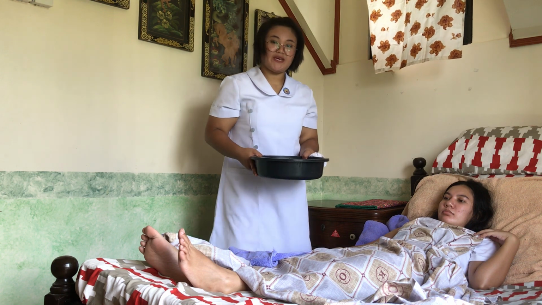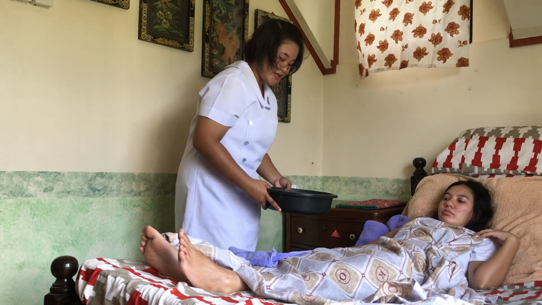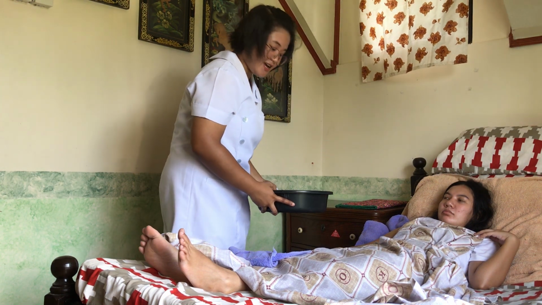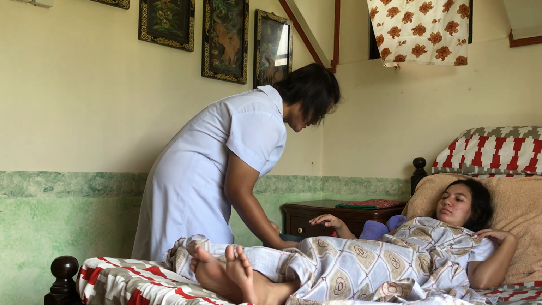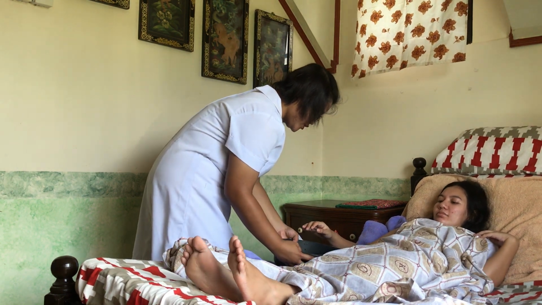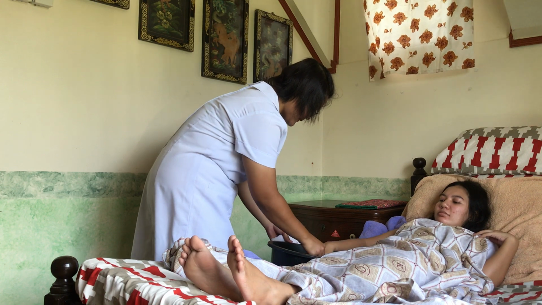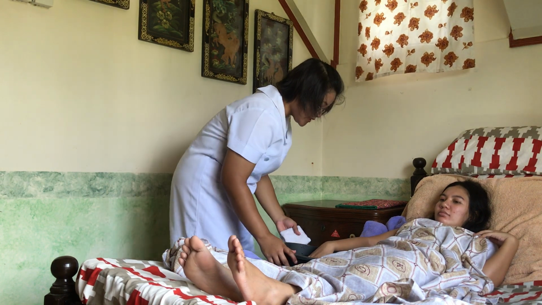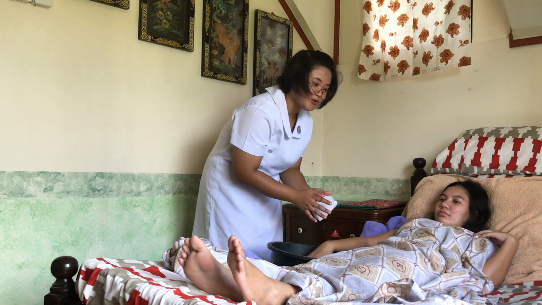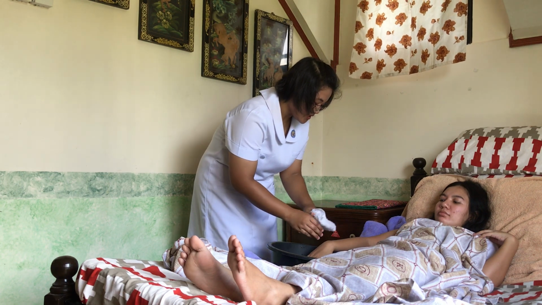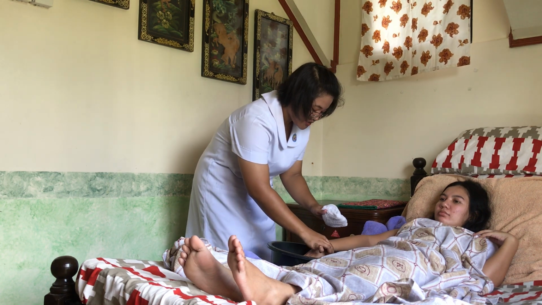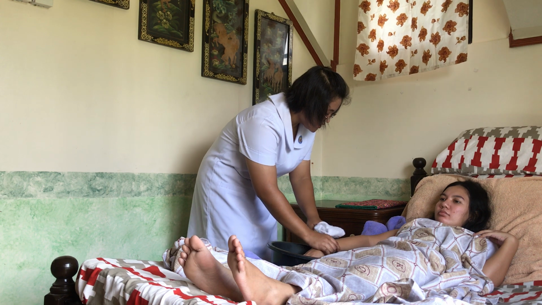You need to place the basin on the bed and soak the patient's hand. You need to place it carefully. Then while soaking the hands, you can start with the arms, from the wrist to the shoulder.